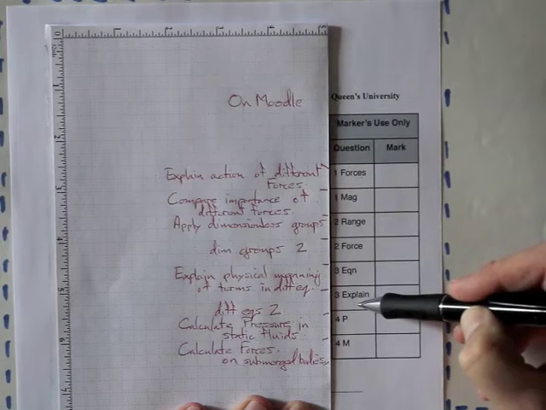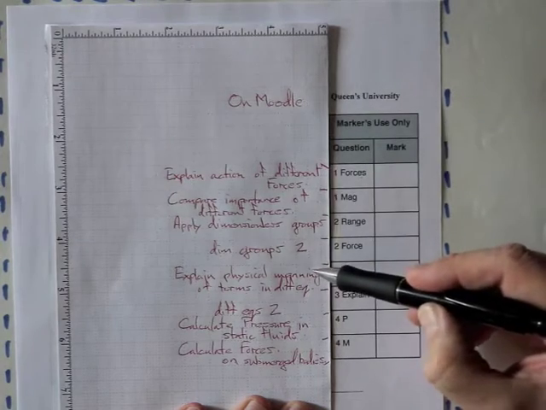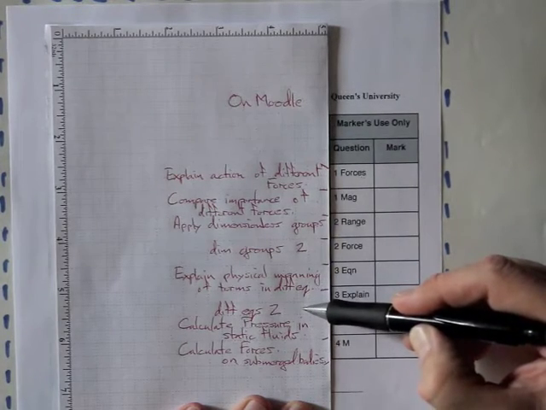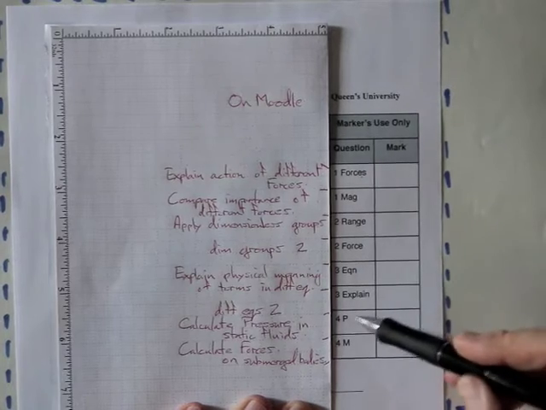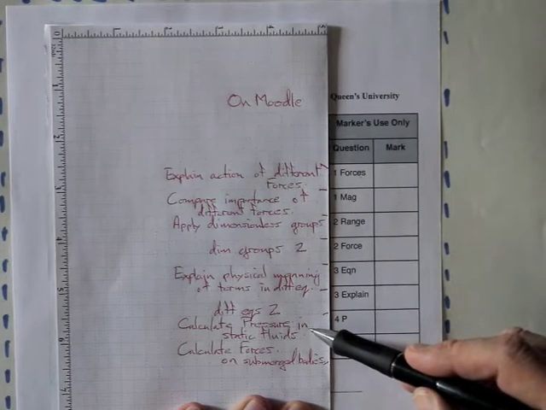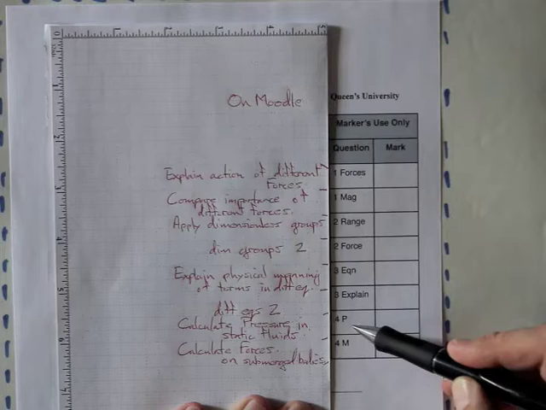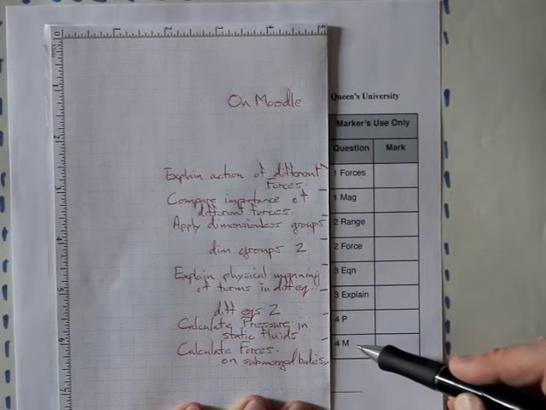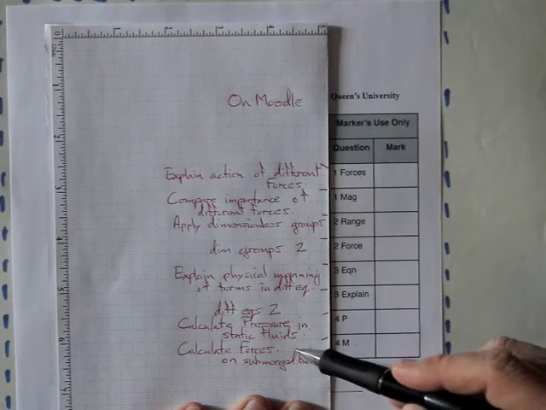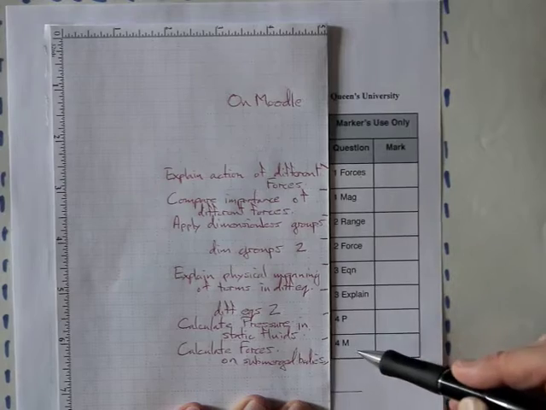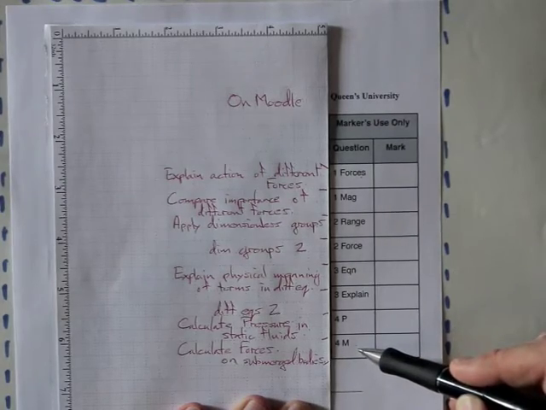That's both sets of marks for number 3. Physical meaning and differential equations 2. Number 4, first part, calculate pressure in static fluids, one of our outcomes. And finally, the last part of question 4, calculate forces on submerged bodies. That's the last part of question 4.